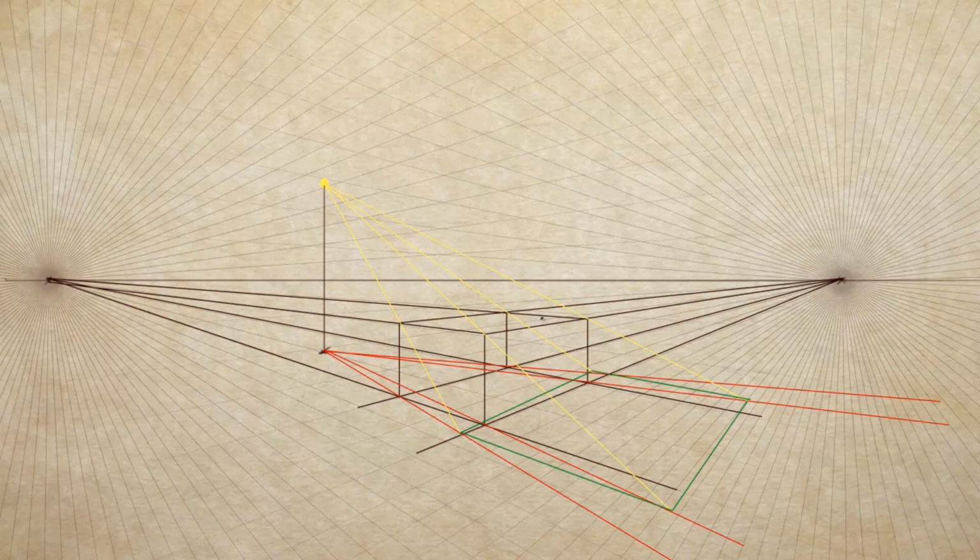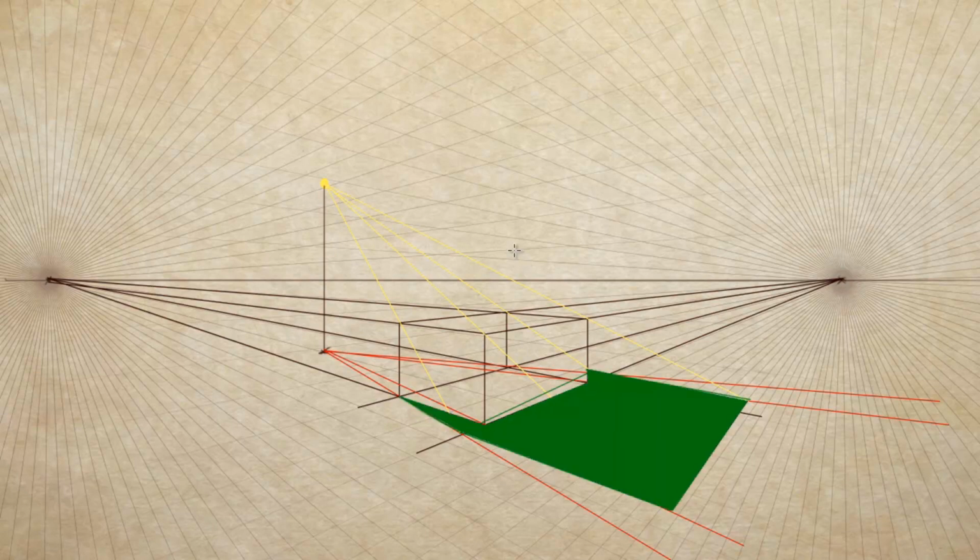But since we're thinking of this as a prism, and it's got, you know, flat sides, then you've got to think of it a bit differently, and you need to connect this to this, because this is blocking the light, and this would connect to that. And now I'm just going to use my polygonal lasso, and I'm just going to fill in the cast shadow. So that would be the cast shadow of this box.